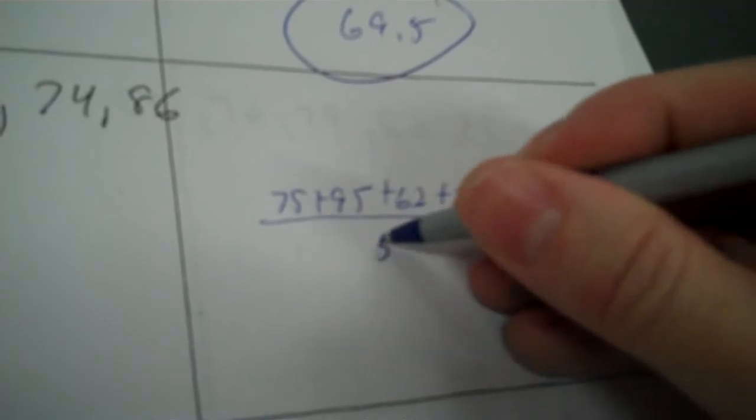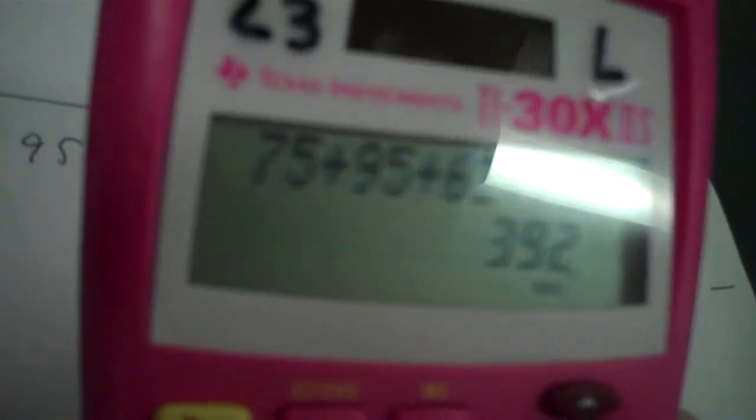Okay, now what are we going to divide by? Well, there's 5 numbers, so we're going to divide by 5. 392. 78.4.